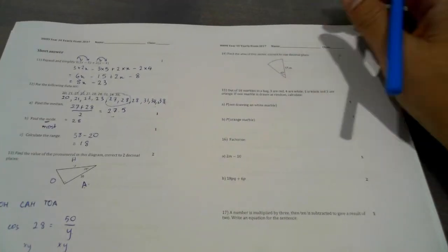Okay, find the area of this sector, correct to 1 decimal place. So the area of a full circle is pi r squared. We don't have a full circle though, we only have 42 degrees of the full 360. So our area formula should technically be 42 over 360, the fraction of a full 360, times pi r squared.